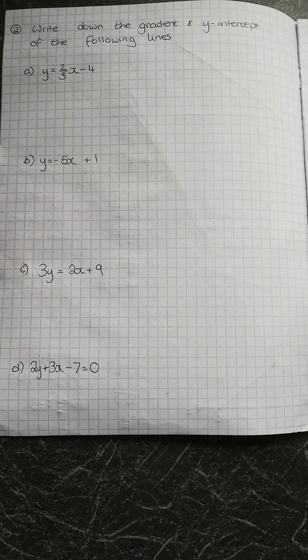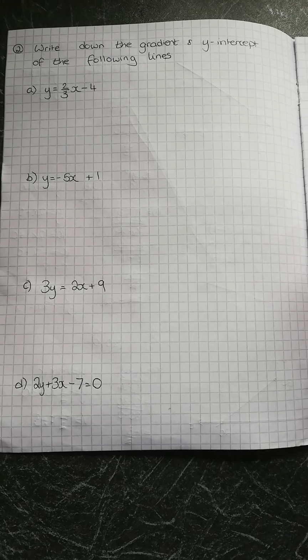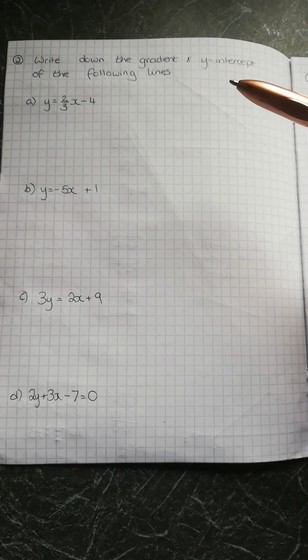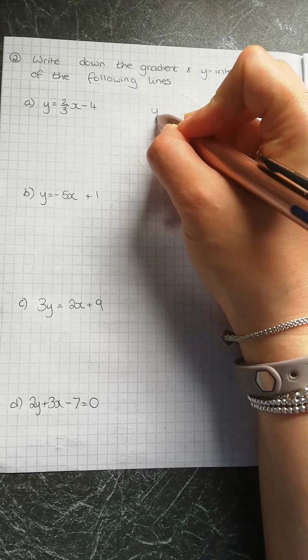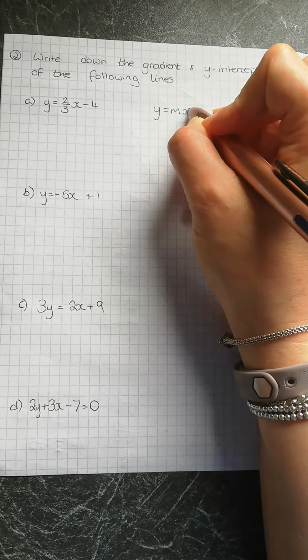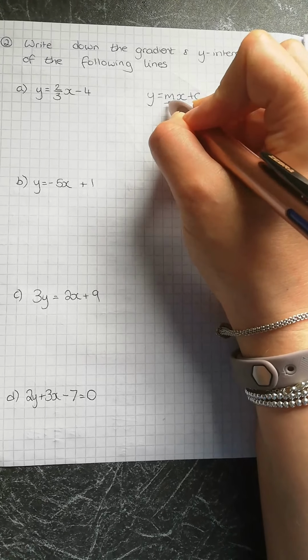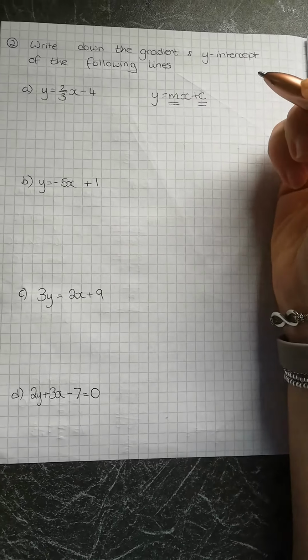Okay, so final couple of straight line revision questions. The first one here: write down the gradient and y-intercept of the following lines. Now, we spoke in the last video about the idea of y equals mx plus c. So the gradient is our m and the y-intercept is our c.